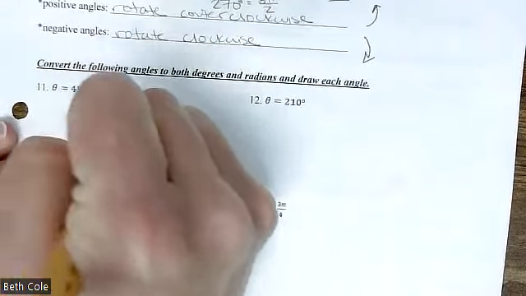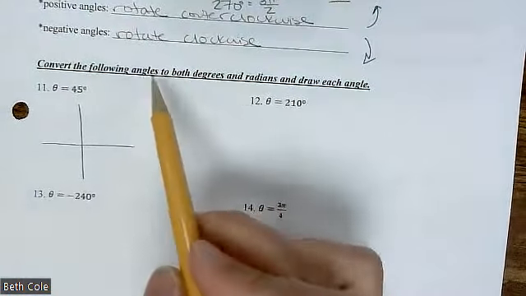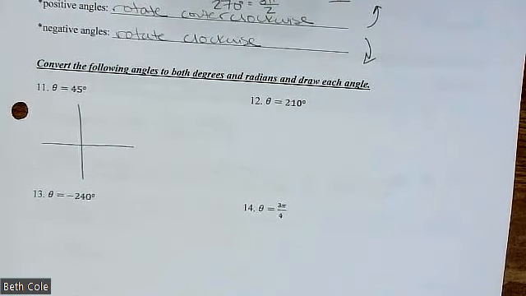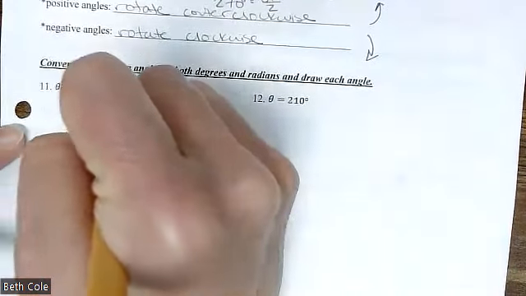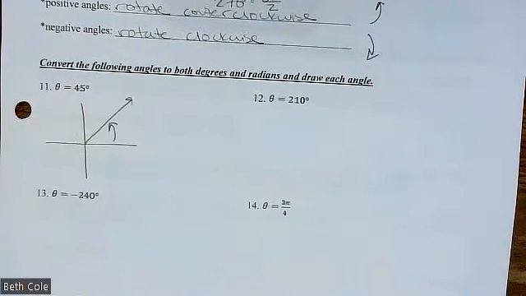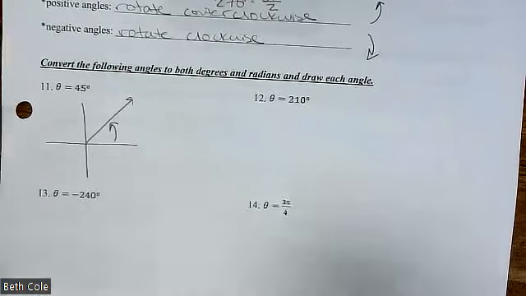Okay. So for this first one, draw your coordinate plane. We're going to convert them. So if it's in degrees, we're going to change it to radians. If it's radians, we're going to change it to degrees. Let's draw it first though. Which quadrant do you think? 1. Good. So you're going to draw that in quadrant 1. And you also have to draw which direction you rotated so that you know you didn't go backwards. So some of them are negative, right? Now let's change that to radians.